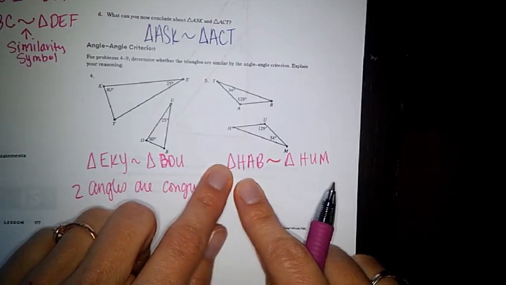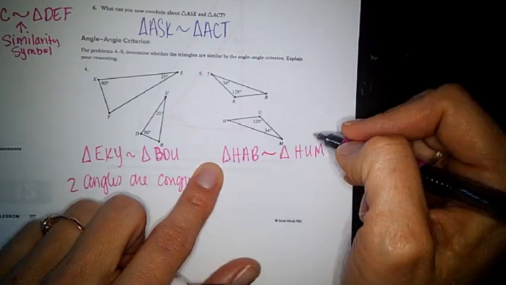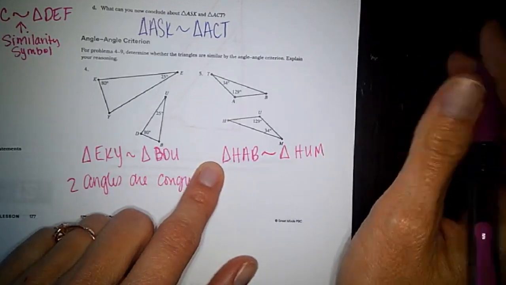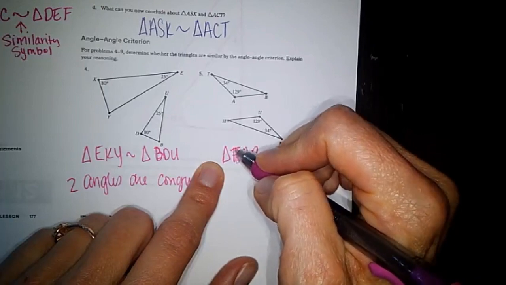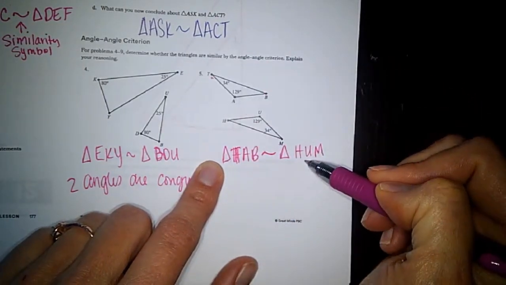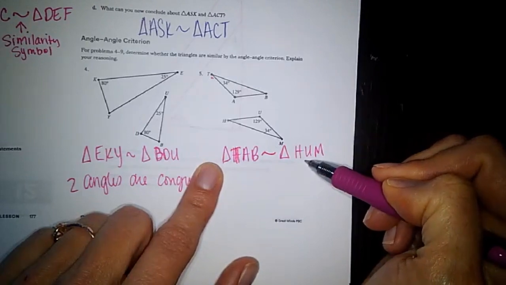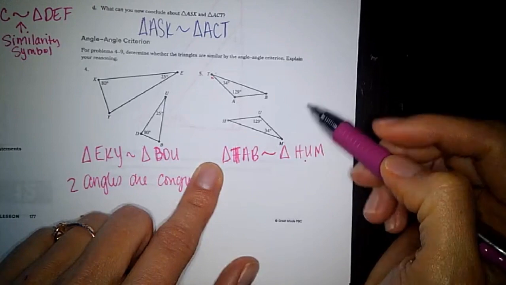Wait. Hold on, wait. Stop. It's TAB. Okay, so T matches with, T matches with what? M. A matches with U. H matches with.